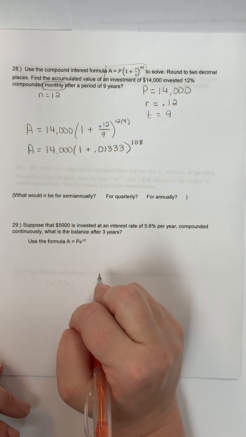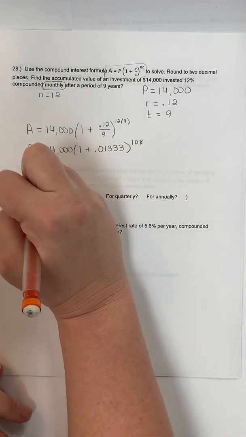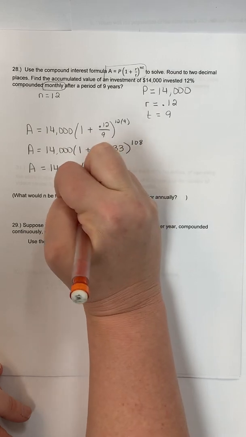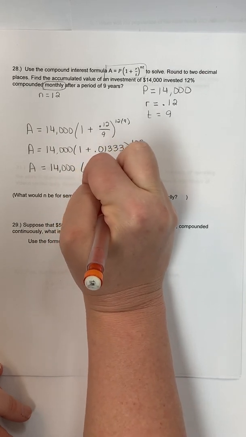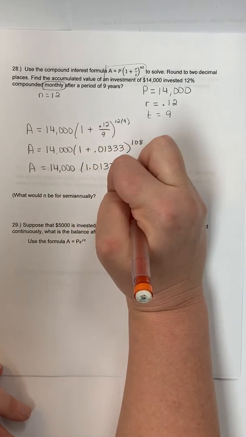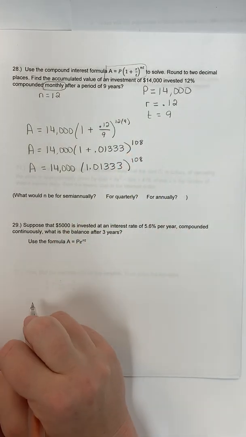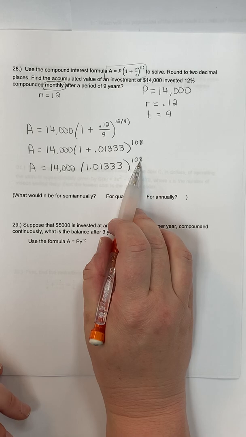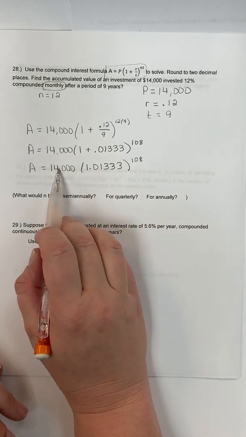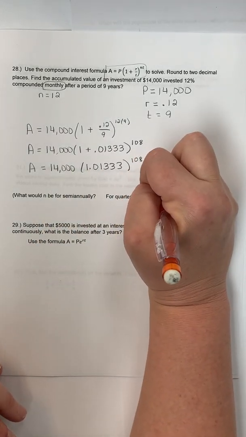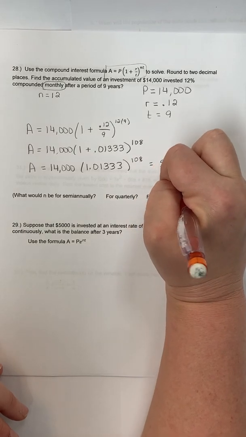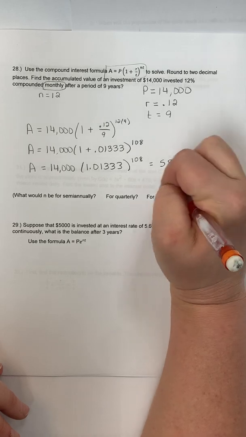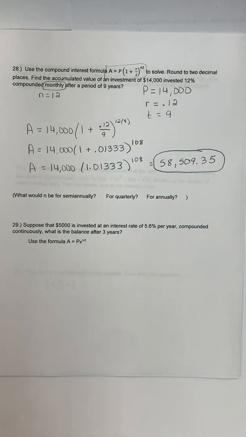So just do your best, making sure that you check out all possible answers. So I rounded here to the 5th decimal place. Why? I don't know. I just did. So in my calculator, if I do this to the 108th power and hit enter, times 14,000, I'm going to get 58,509.35. And that's going to be my answer.